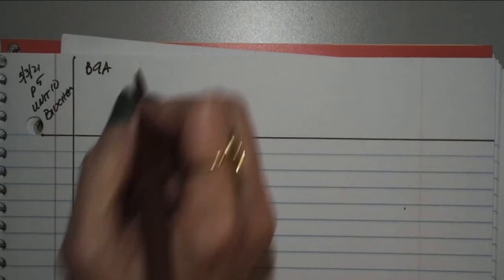Okay, so we have B9A that we're still working on. And B9A says that you're going to compare the functions of different types of biomolecules.